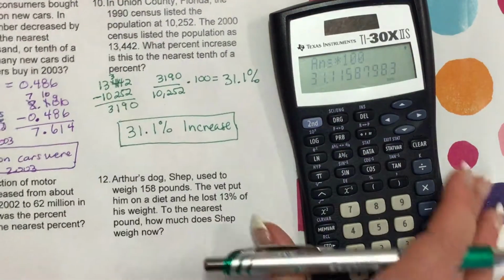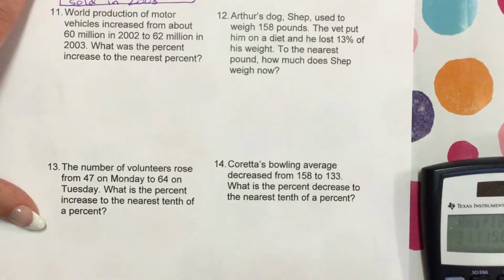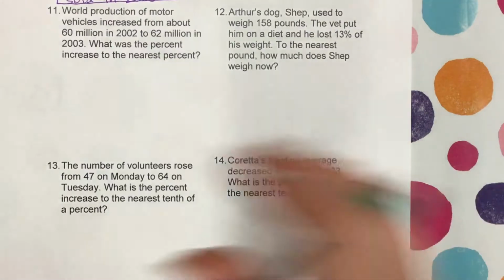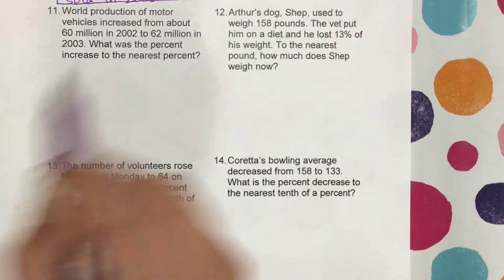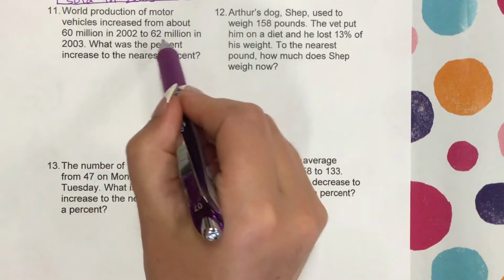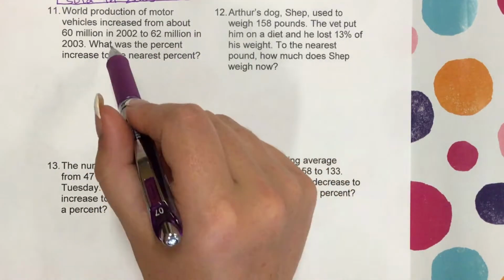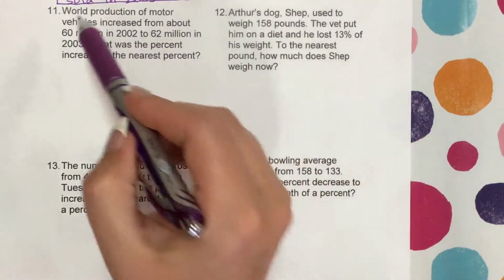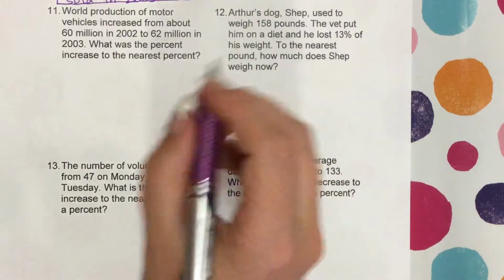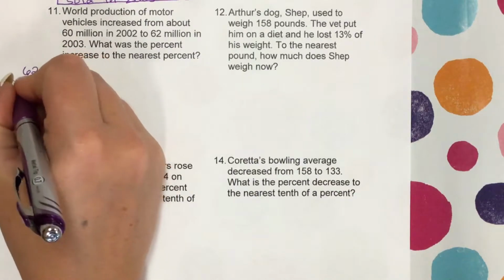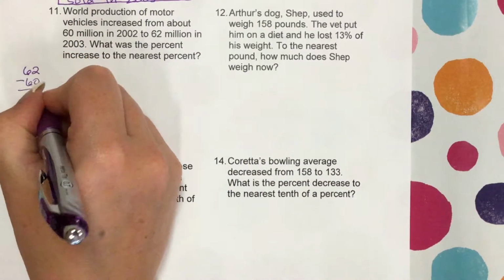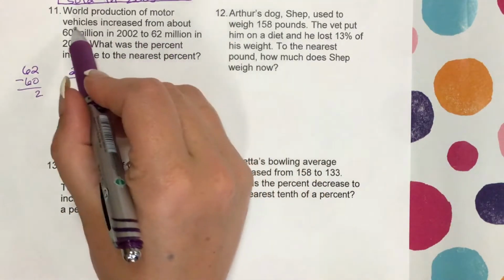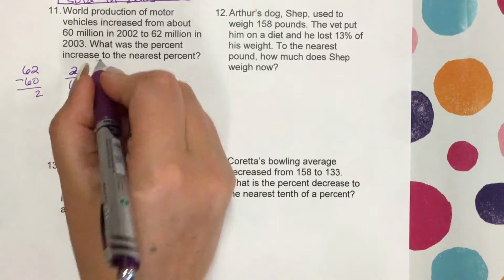Okay, let's look at problem 11. It says the world production of motor vehicles increased from about 60 million in 2002 to 62 million in 2003. What was the percent increase to the nearest percent? All right, great. So we have 60 and 62. We need to find the amount of change. If we go 62 minus 60, we determine that the amount of change is 2. So it's 2 over the original amount, which is 60. We're going to multiply that by 100.